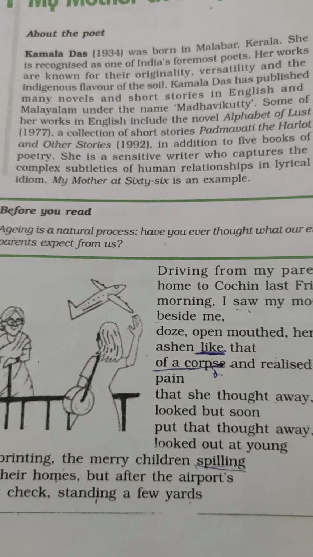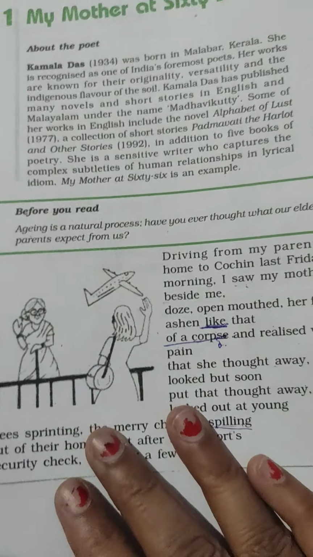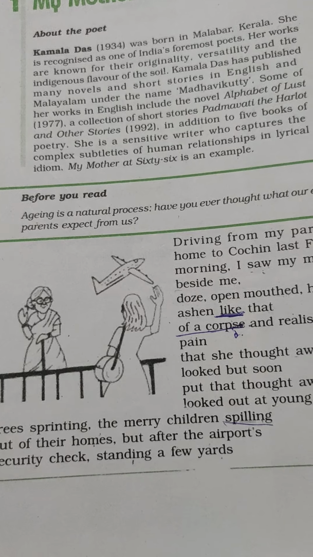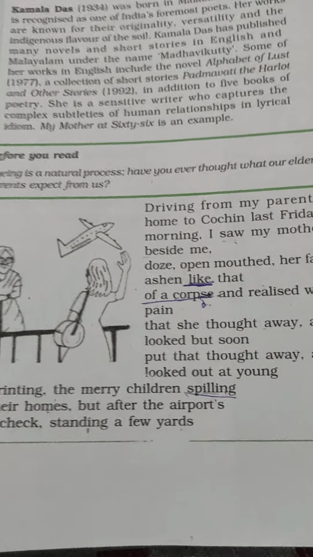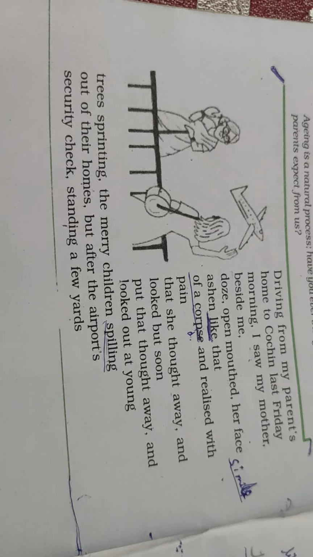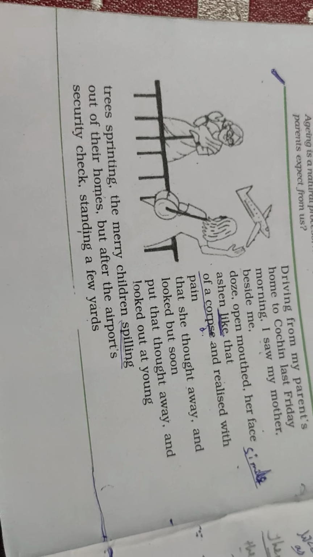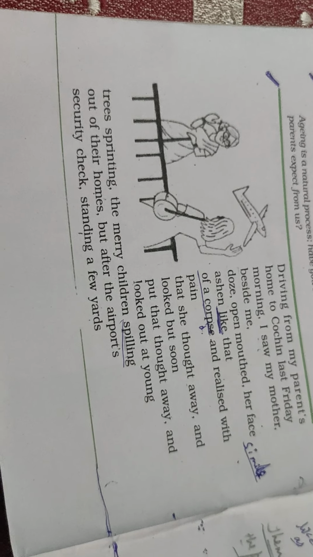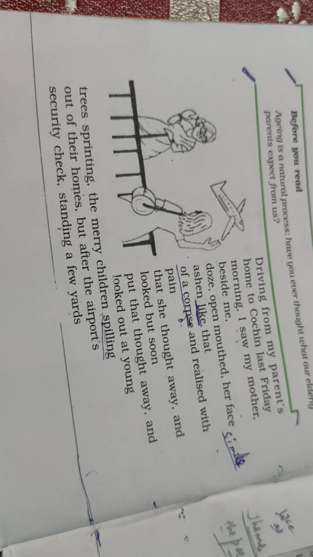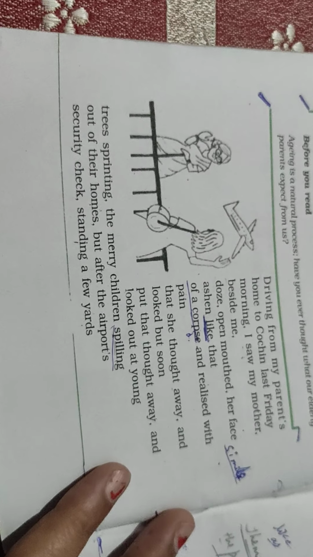So to put the thoughts away, she looked out of the window and saw young trees sprinting, the merry children spilling out of their homes, but after the airport security check standing a few yards away. She was looking out of the window because she did not want to see her mother again and again, thinking that her mother's face looked like a dead body. So to put away all the thoughts, she looked toward the young trees that were sprinting. Whenever the car was moving, the trees seemed to move too.